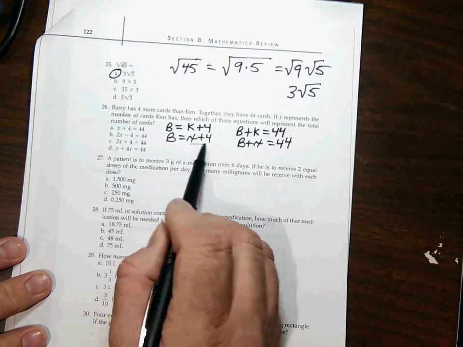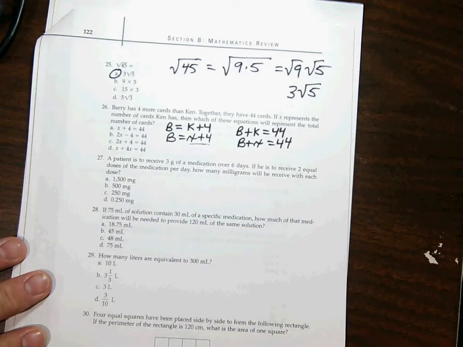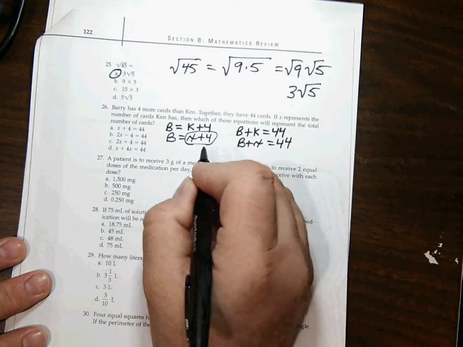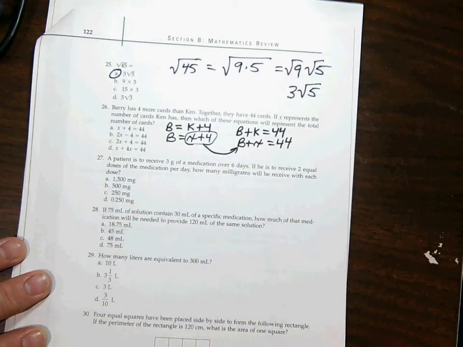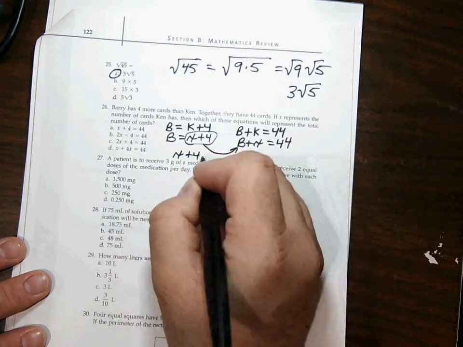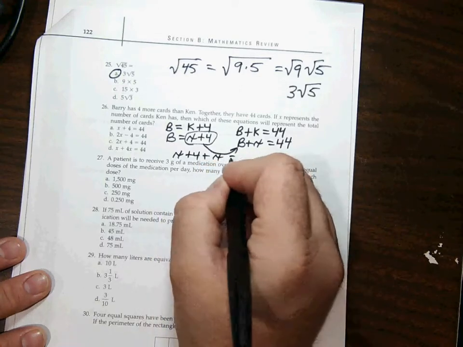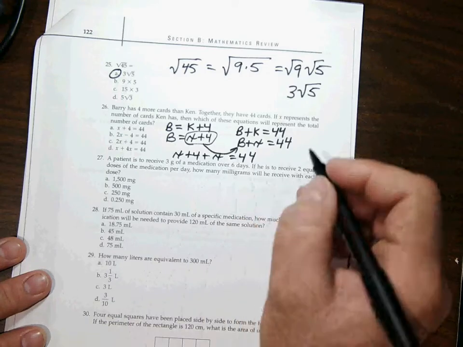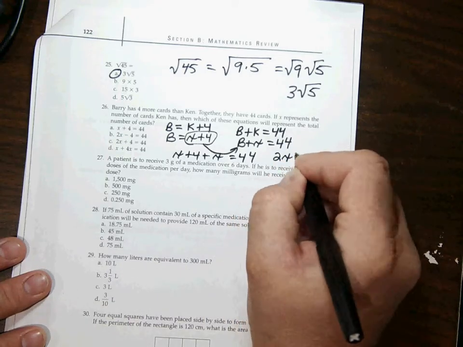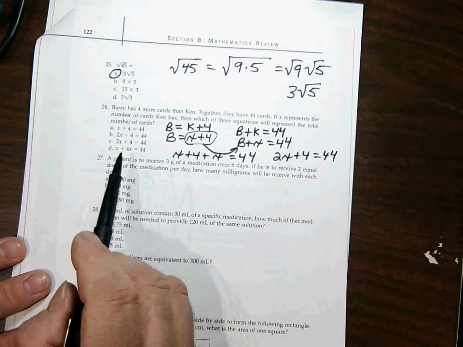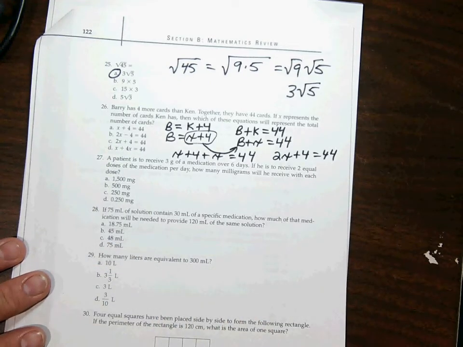I'm going to call Barry X plus 4 instead of calling it Barry. So I'm going to substitute that information right there. Instead of calling it B, I'm going to call it X plus 4. So X plus 4 plus X equals 44. Okay, and if I clean it up a little bit and combine my terms, I'm going to have 2X plus 4 equals 44. And if you look, that is one of my choices there, choice C.